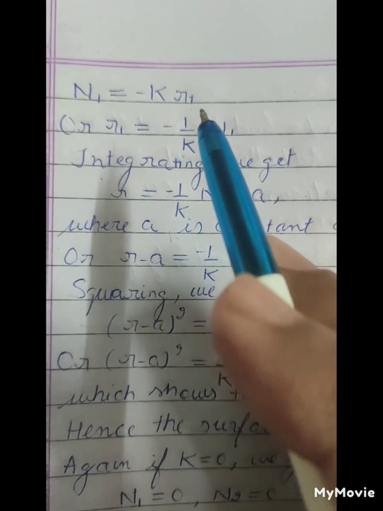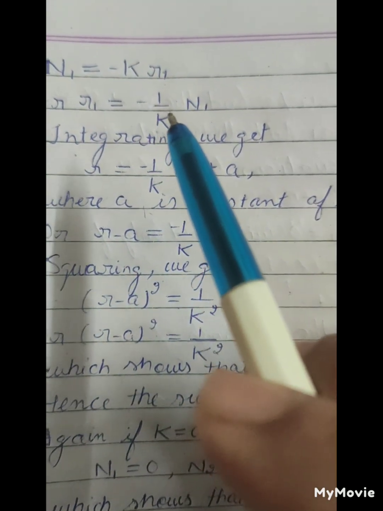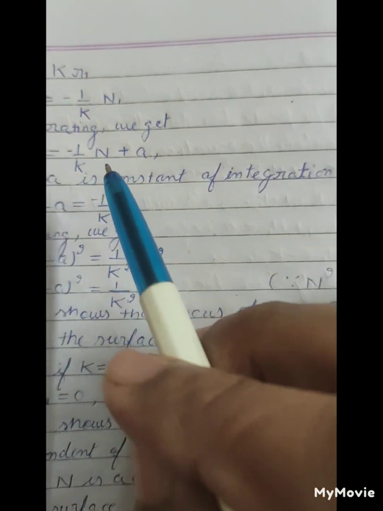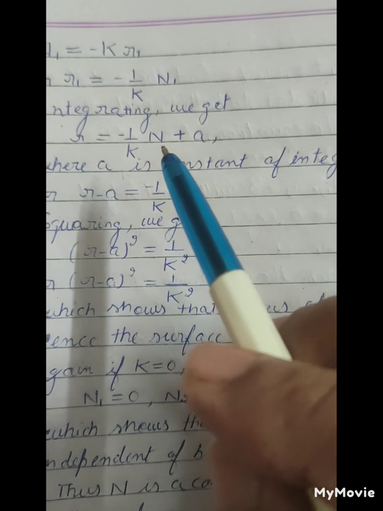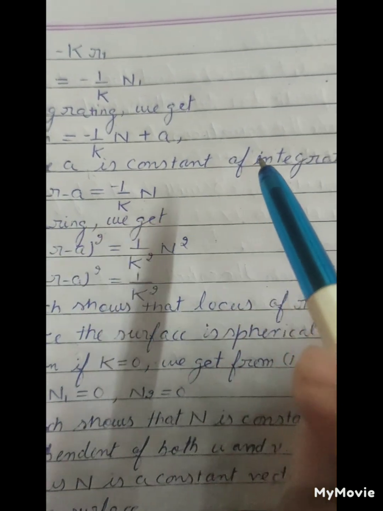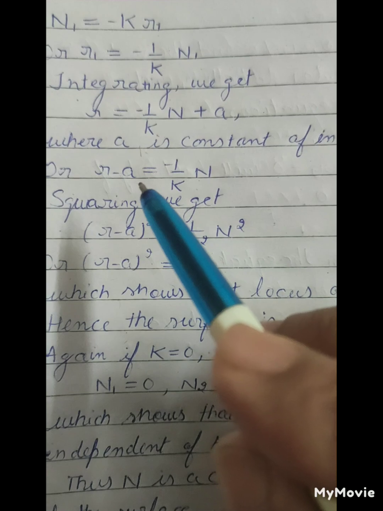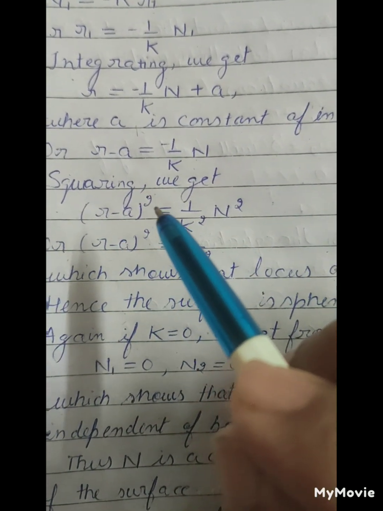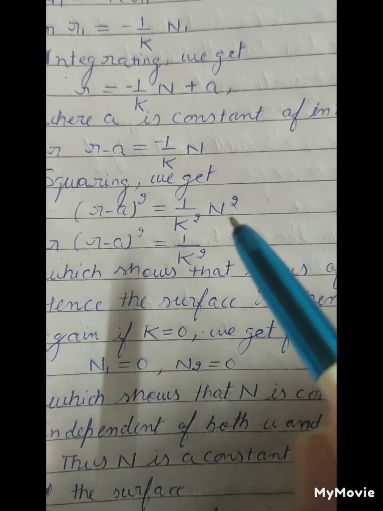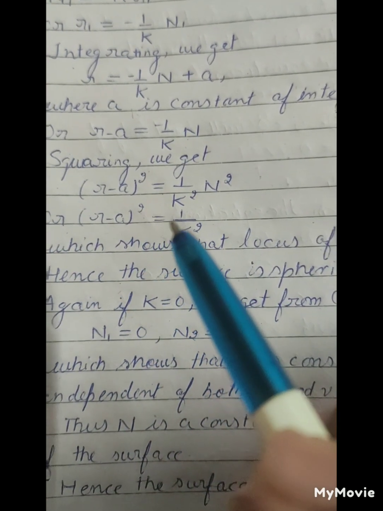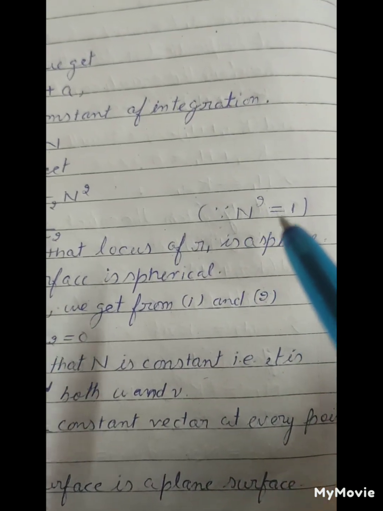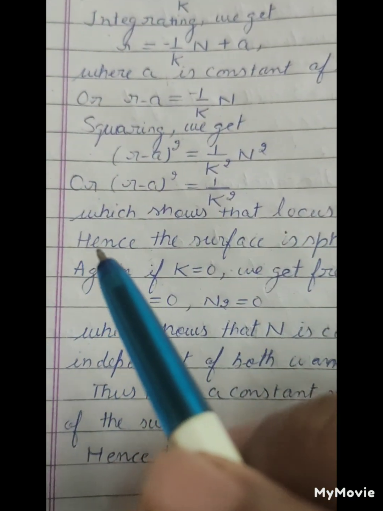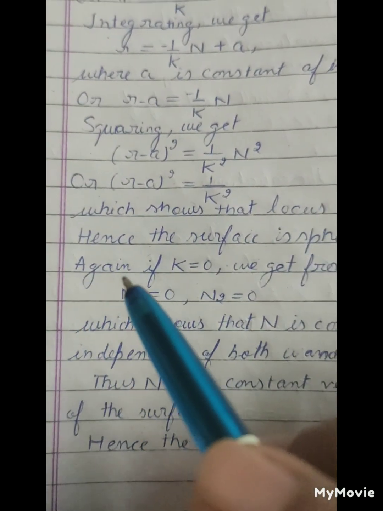Now from 1 we get n1 = -K r1, or r1 = -(1/K) n1. Integrating, we get r = -(1/K) n + A, where A is a constant of integration, or r - A = -(1/K) n. Squaring, we get (r - A)² = (1/K²) n², or (r - A)² = 1/K², because n² = 1, which shows that the locus of r is a sphere, hence the surface is spherical.